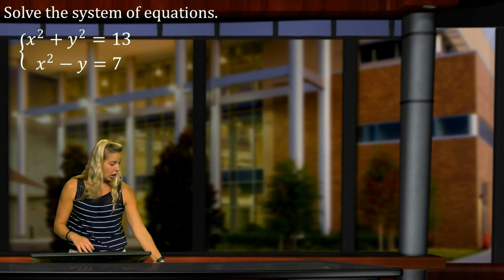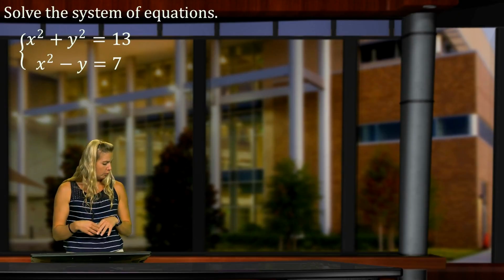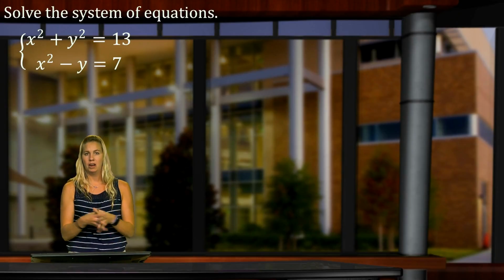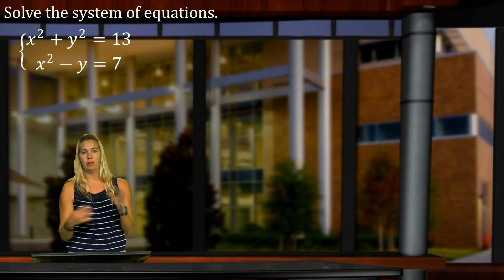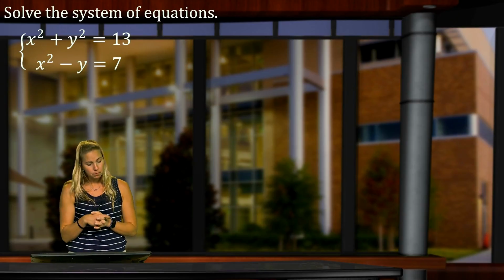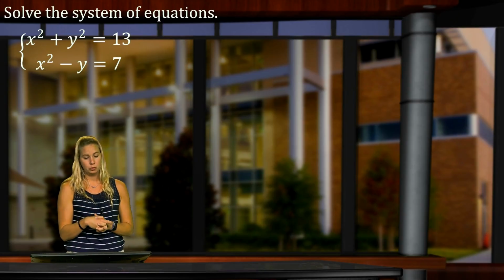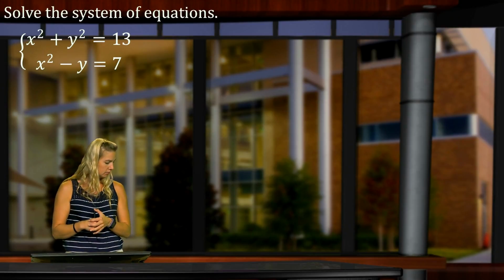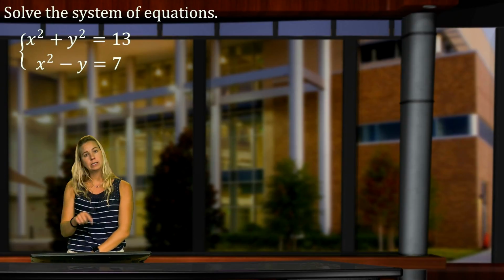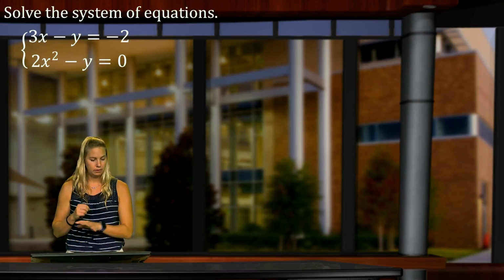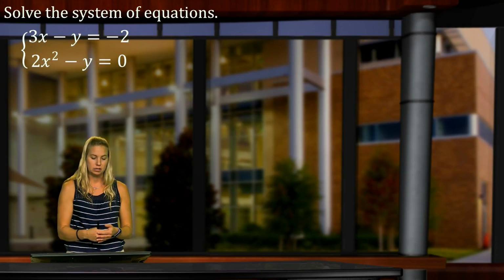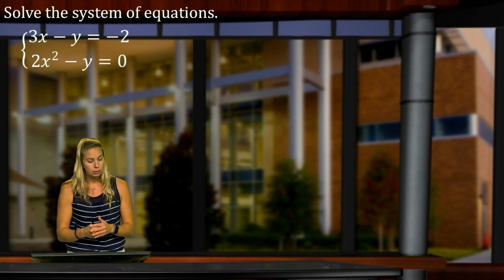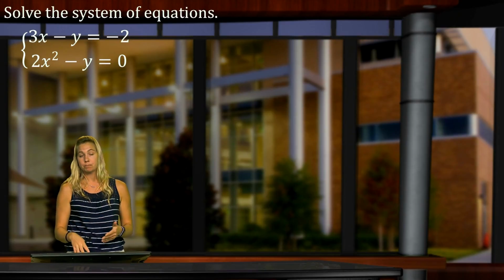Solving systems of nonlinear equations. We're going to go through one of these. There's another one, but if we have extra time, we'll come back to it. X squared plus y squared equals 13. X squared minus y equals 7. Actually, I'm going to do the next one. I think we did this one in class today. So let's look at this next one. 3x minus y equals negative 2. 2x squared minus y equals 0.